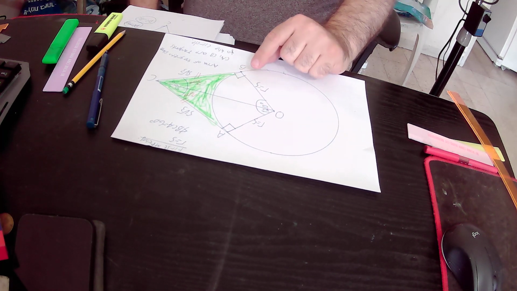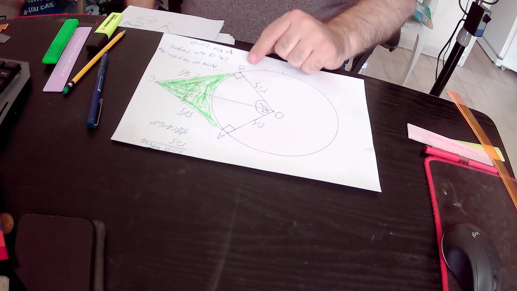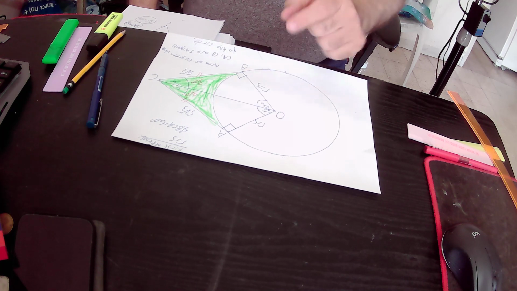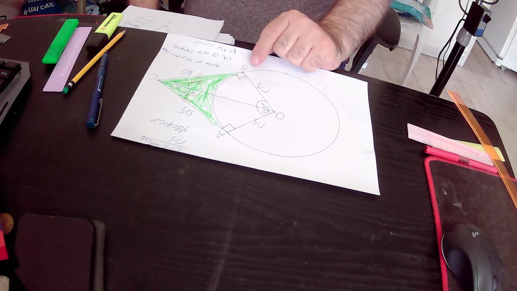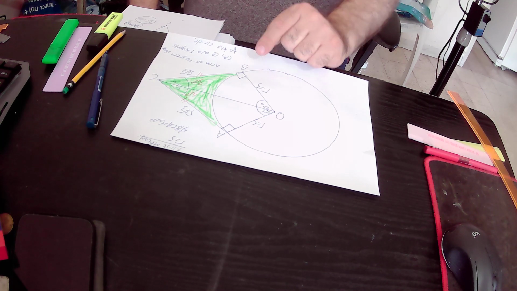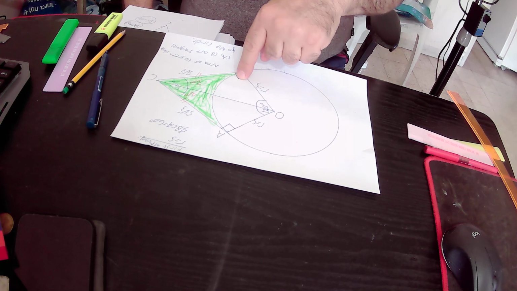The same rule is also here. We have tangent CB that is tangent to this circle at point B, and we have the radius that is drawn to the point of tangency, that is to say to point B. Therefore this tangent is perpendicular to this radius, that is to say this angle is 90 degrees.